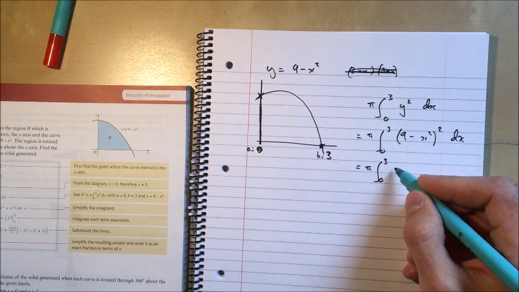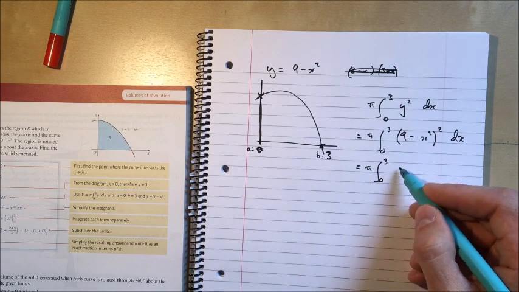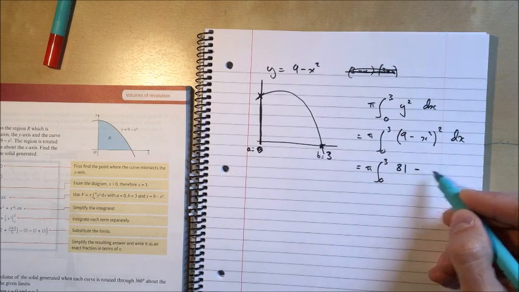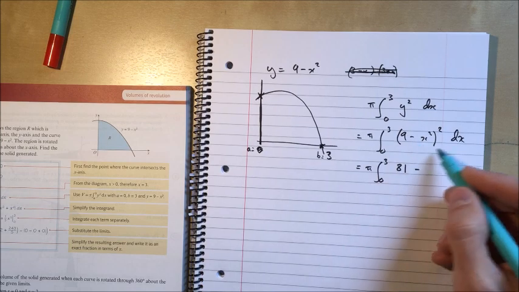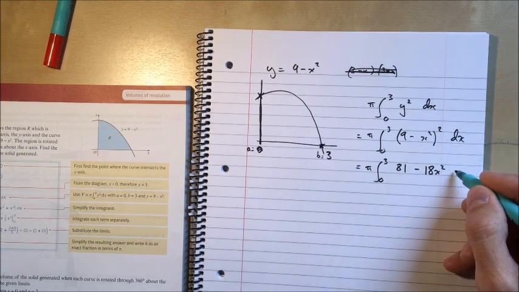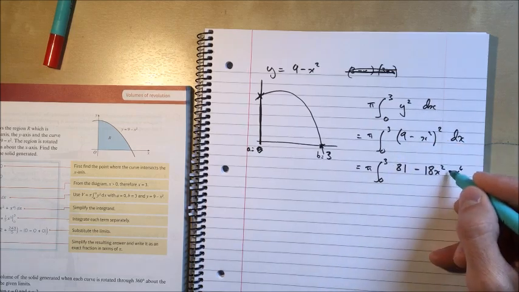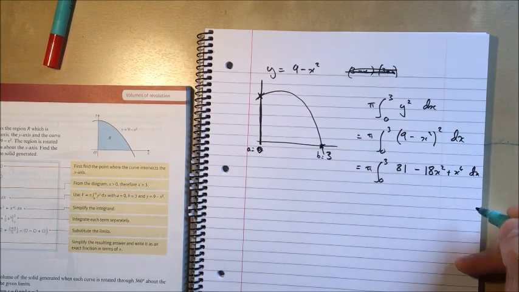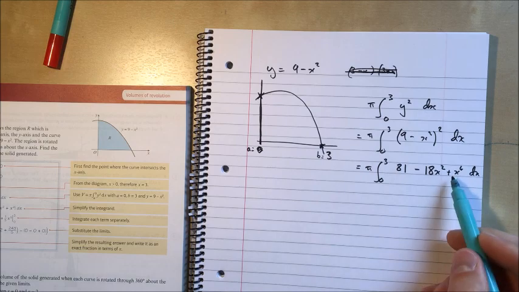Just for the record, what we'd do is we'd expand the brackets there. So that's where we get our 81 minus 9 times x squared minus 9 times x squared, so that's minus 18 lots of x squared. X squared times x squared is x to the power of 4. Negative times negative is a positive. So I'm integrating that with respect to x.